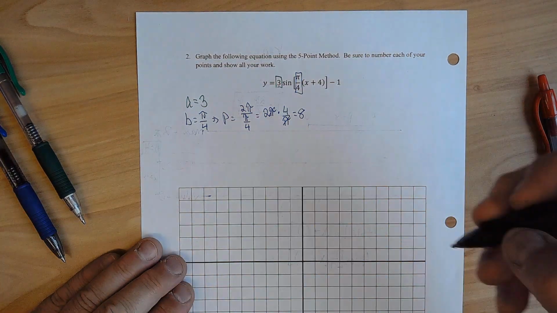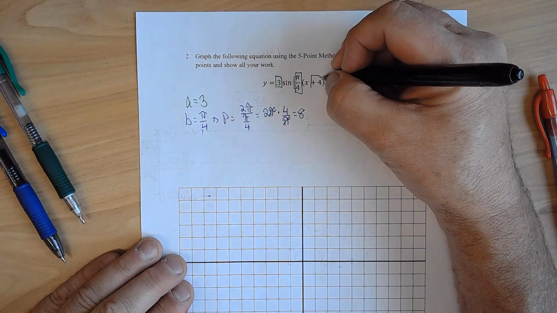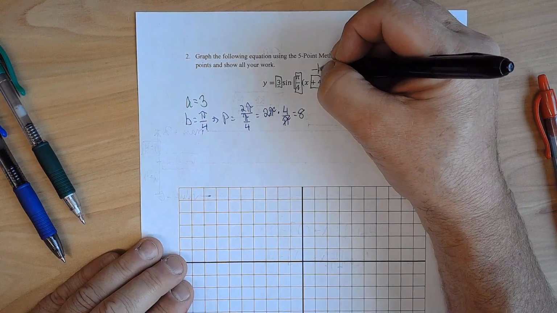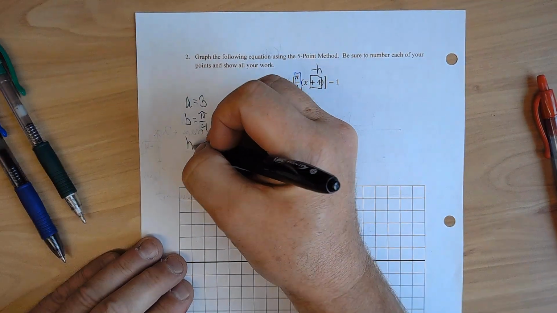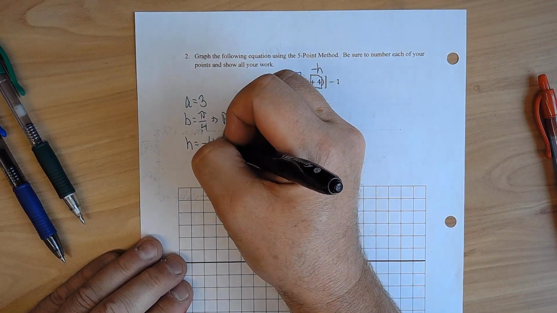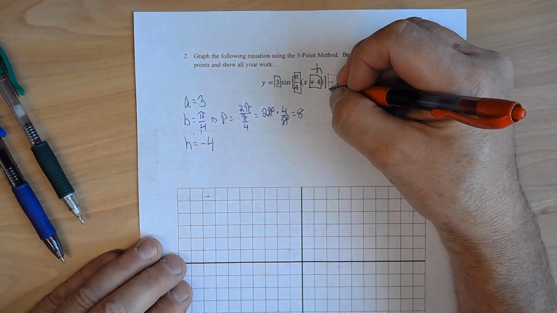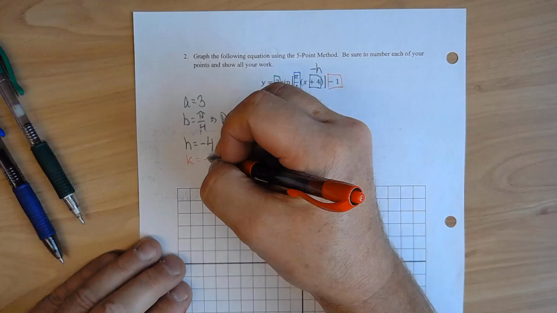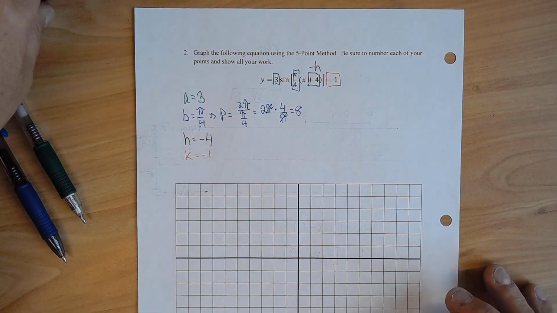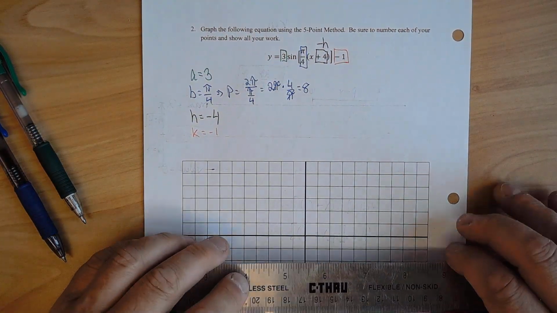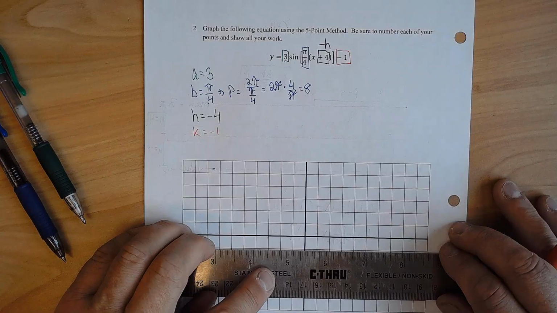My h value right here, remember this is minus h, which means that I have an h value equal to -4 in this case, and my vertical shift is equal to -1. So how do I graph? Well, the first thing I'm going to do is draw my center line.